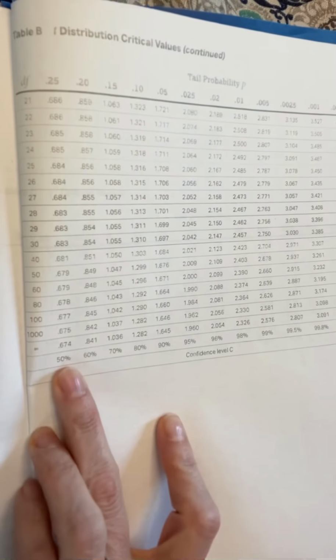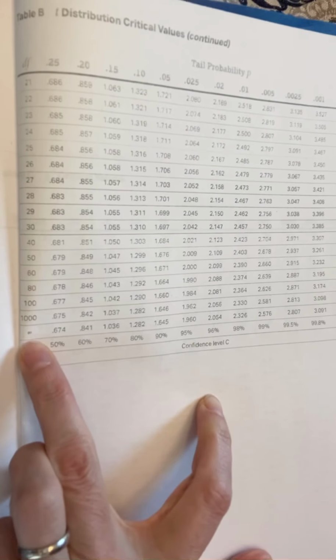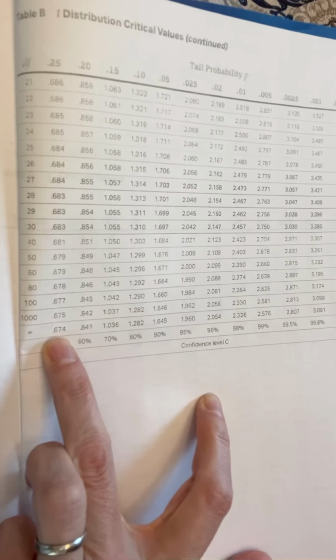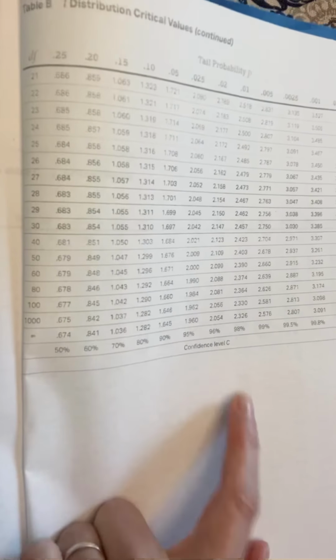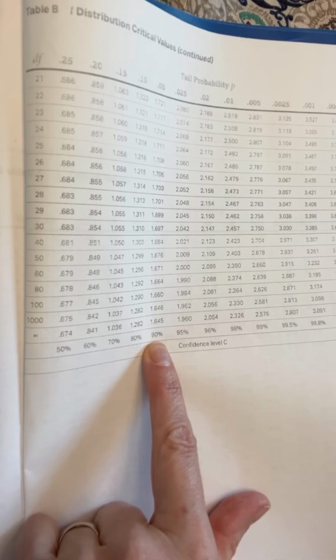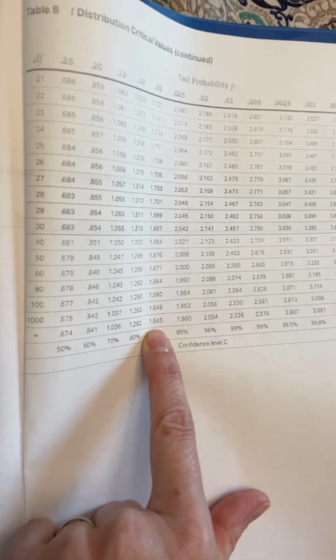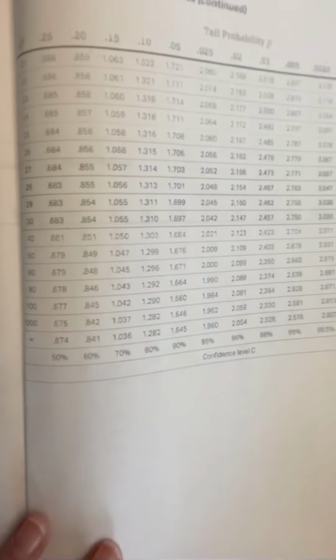I don't know if you can see this, but this very last row right here, do you see where it says confidence level? So it says infinity right here. This entire last row, these are your z stars for the most common confidence levels. So in that last problem, we wanted 90, and right above 90 is 1.645. So you can see where I got that, kind of the cheating way, but you have this, so use it.